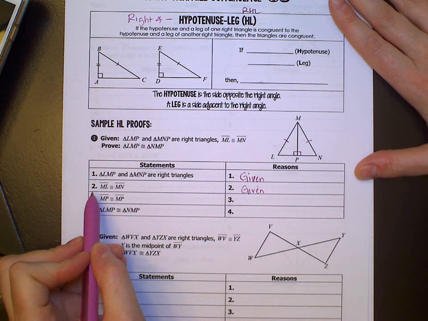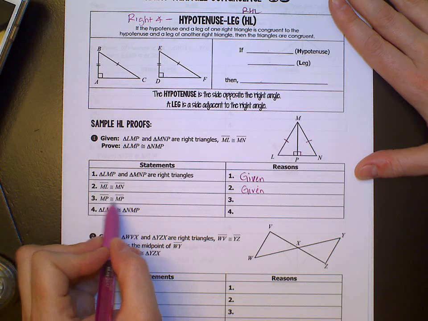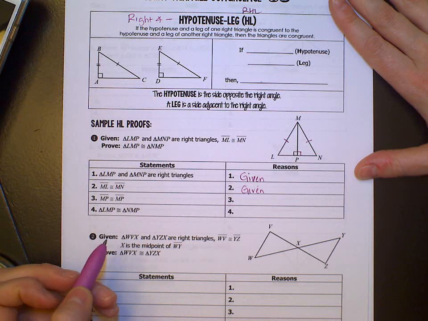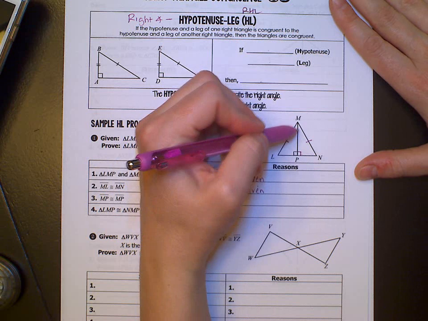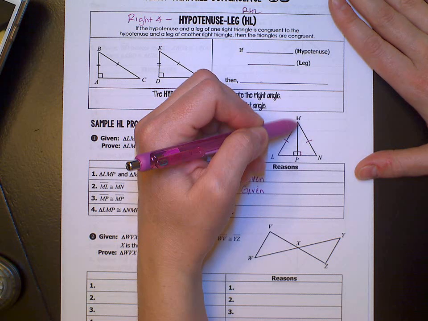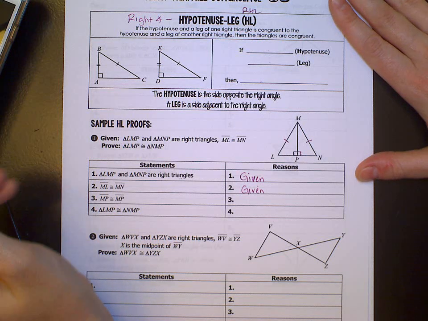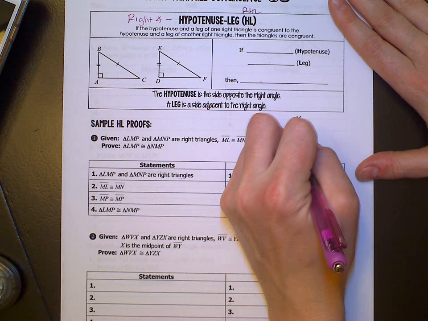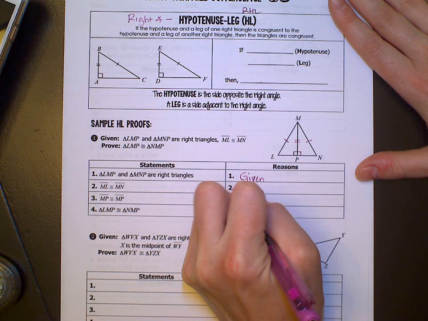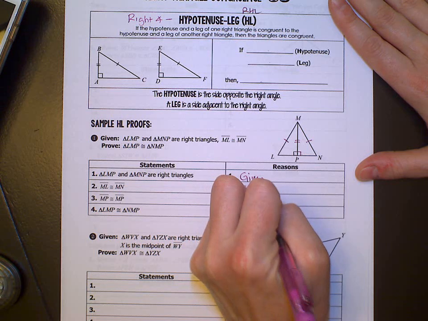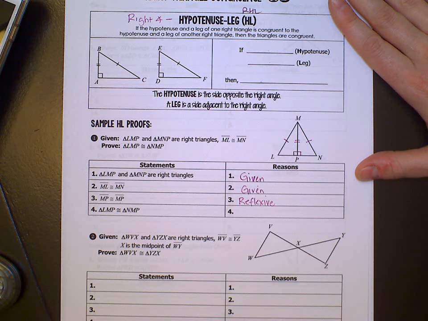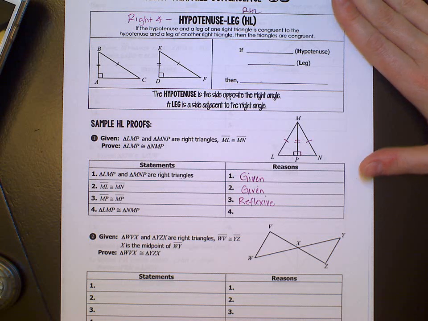The next thing that it's saying is that MP is congruent to MP. We've done this several times. MP is in both triangles. I'm hoping that you guys remember the word that we use for that, and it's congruent to itself. It's reflexive. Okay? We're at the point then where we can say that those two triangles are congruent to each other because of RHL.